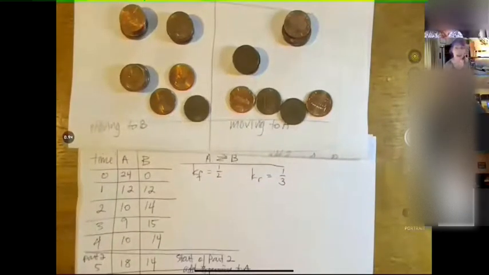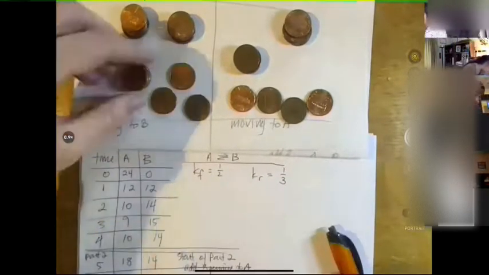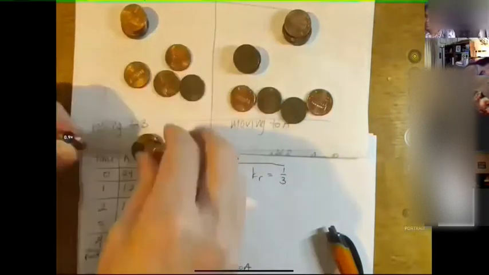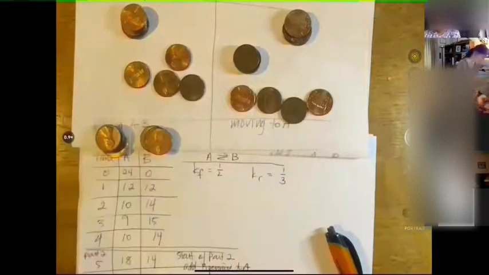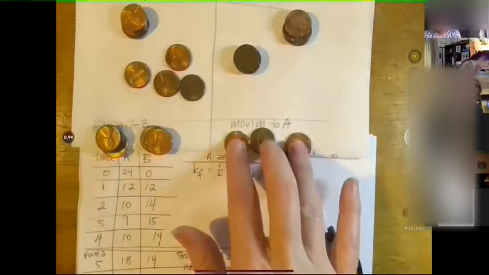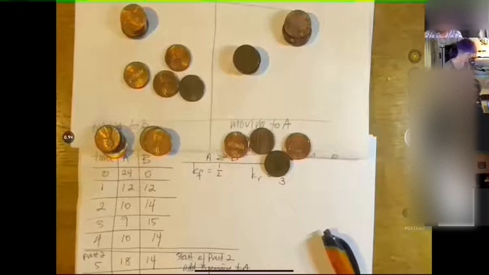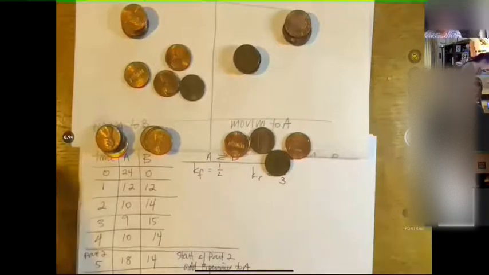So we need to take half of 18, that is 9. So here's 9. And 1/3 of 14, and that's 4 again. So then at time step 6, they're going to switch places.